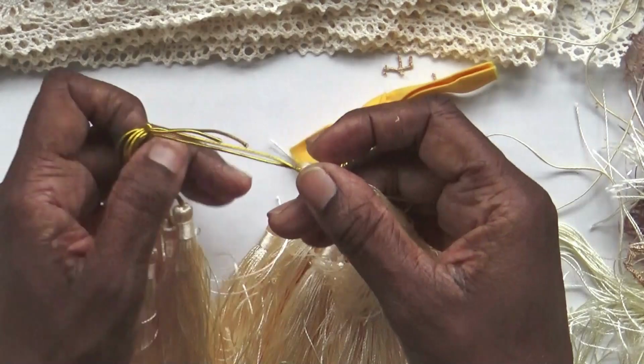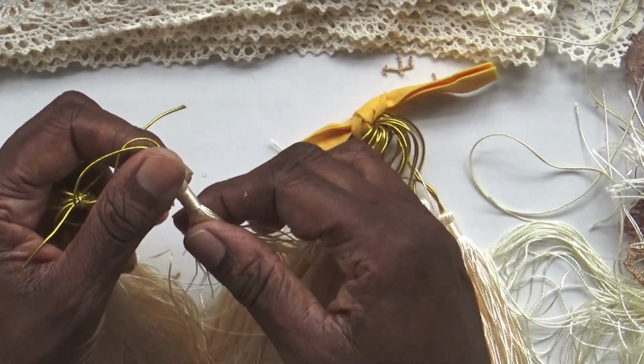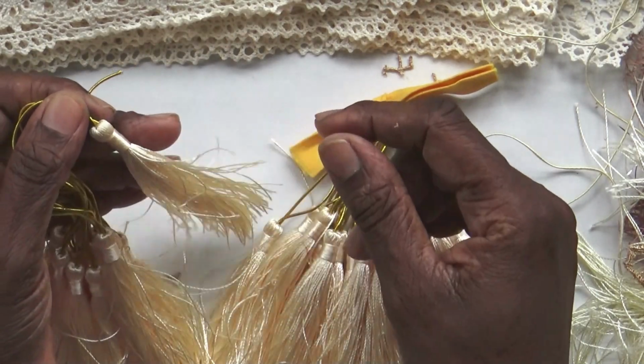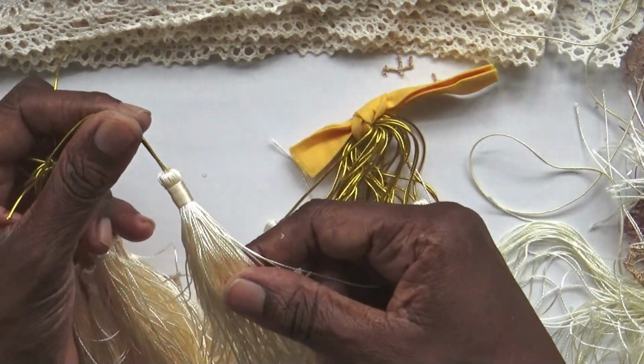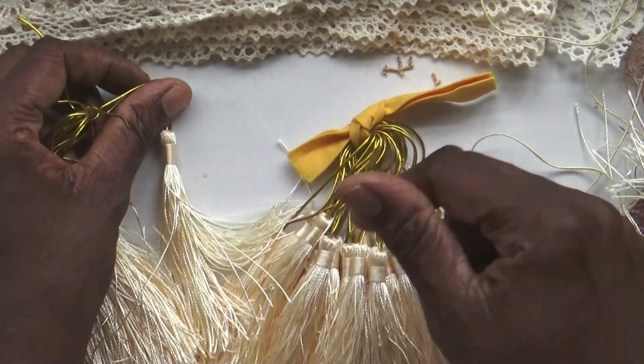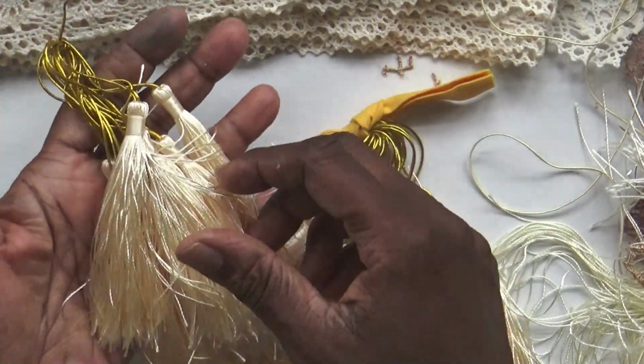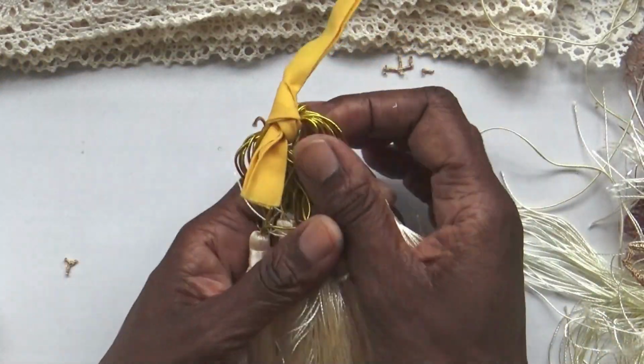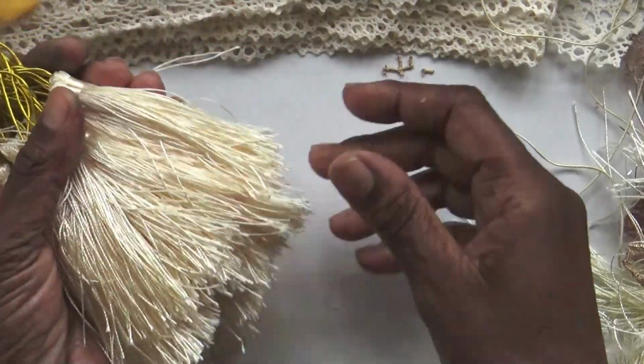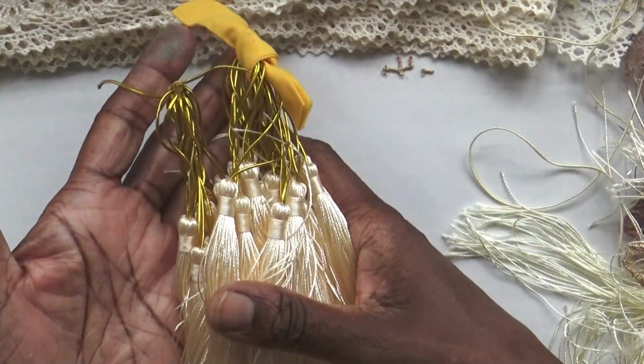But again, these are things that you can take apart. You can use the threads, you can use the tassels as is. You can, you know, bunch a few together and use them. So they're useful in your creative toolkit.